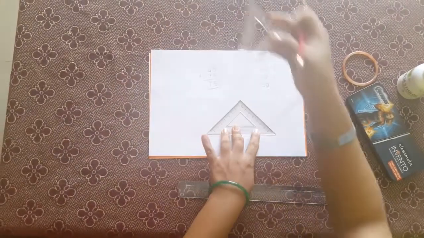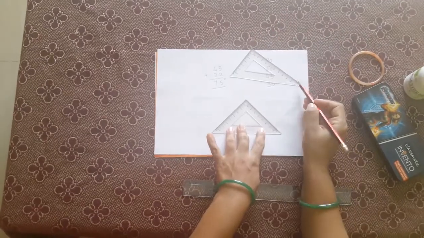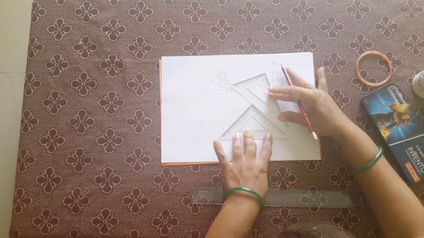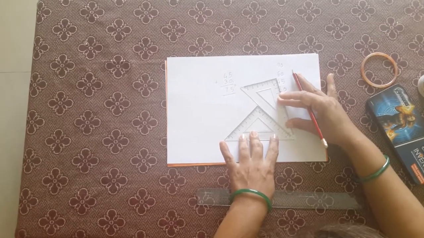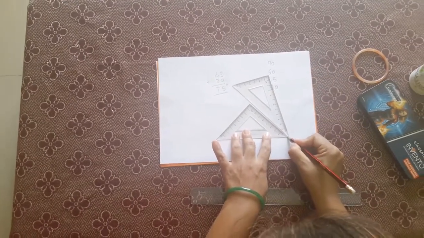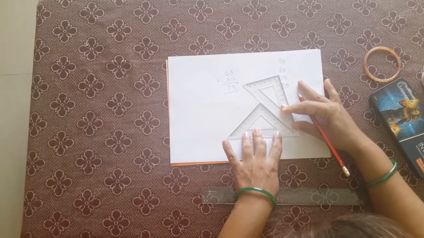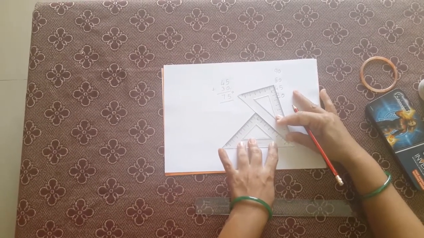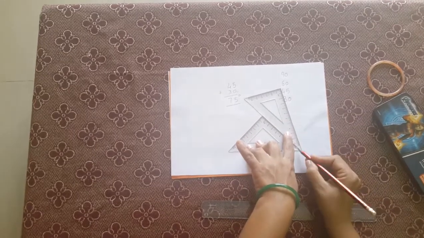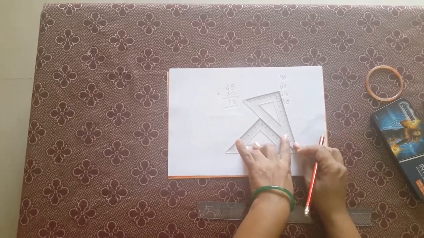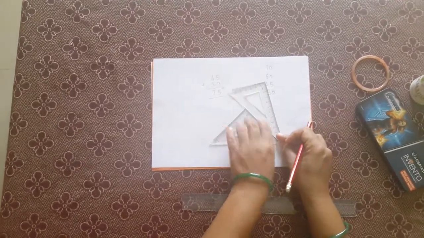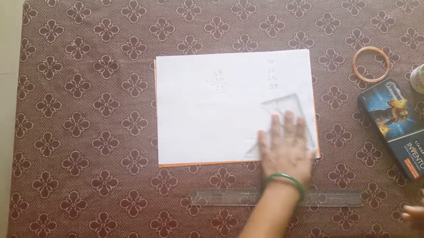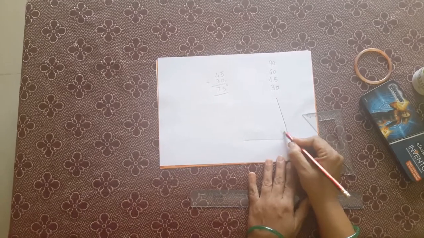Now which angle is 30 over here? This angle is 30 and this is 60. I'm fixing my vertex and I am adding 30 degree to my 45 degree. This was 45 and this is adding 30 to it. Just make a line and this is 75 degree.